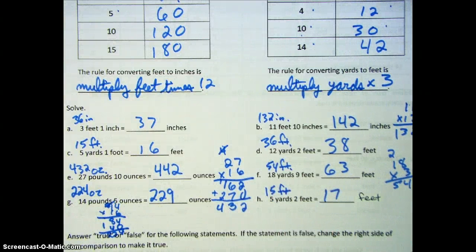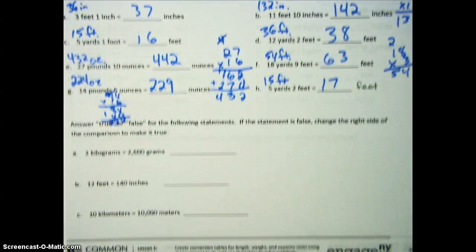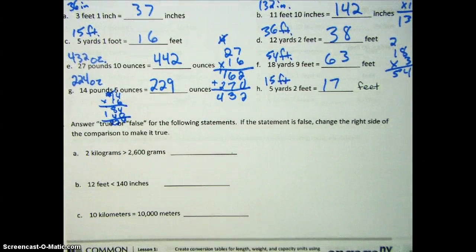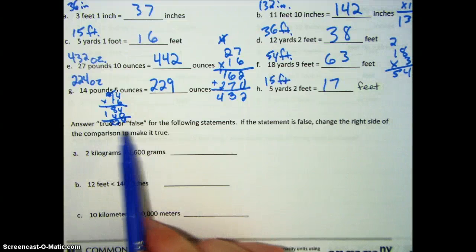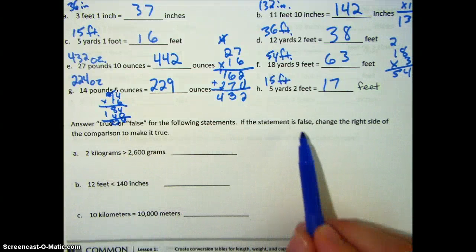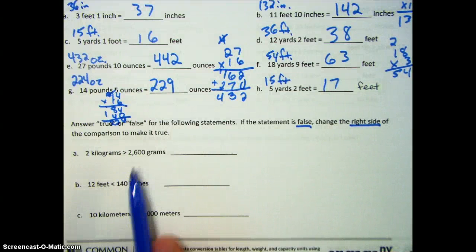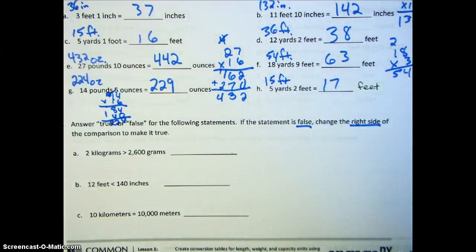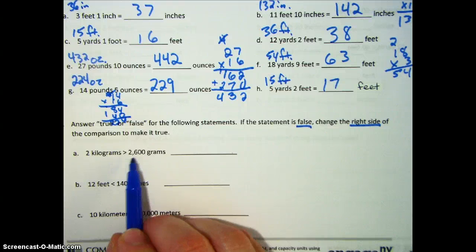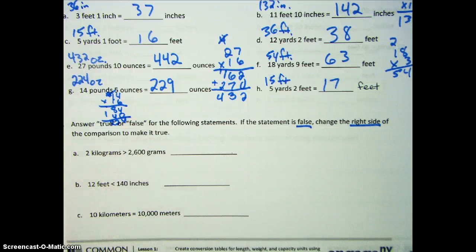Okay, all right, so now moving on to our last problem here, number 6. We're going to answer true or false for the following statements. If it's false, we're going to change the right side of the comparison to make it true. So we're changing the right side if it's false. Okay, so our first one here. 2 kilograms greater than 2,600 grams.